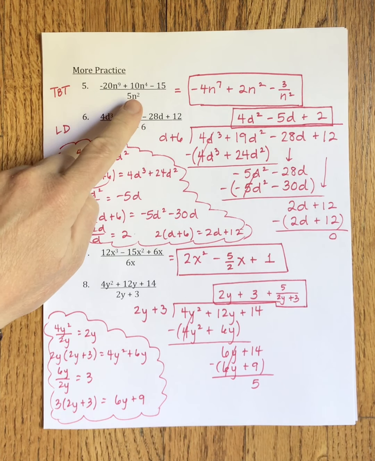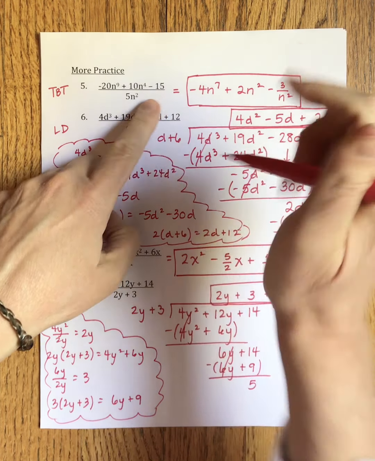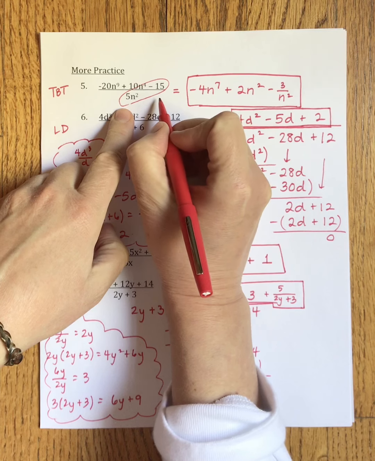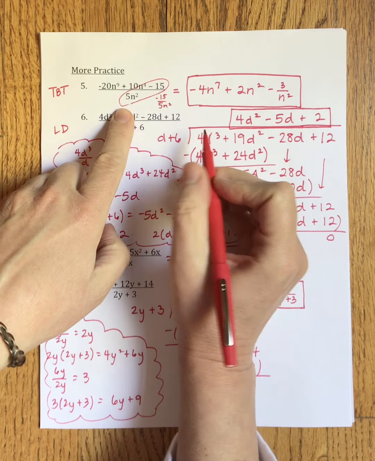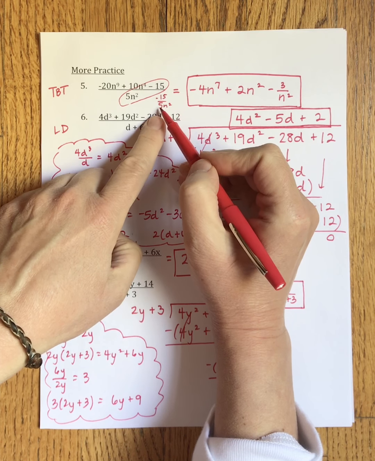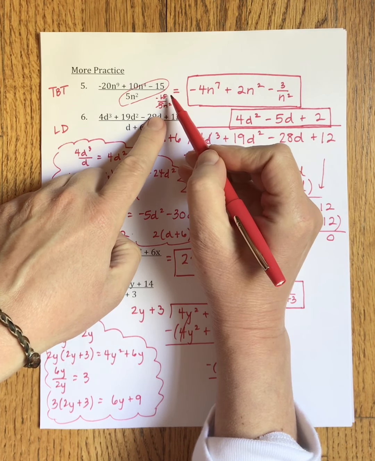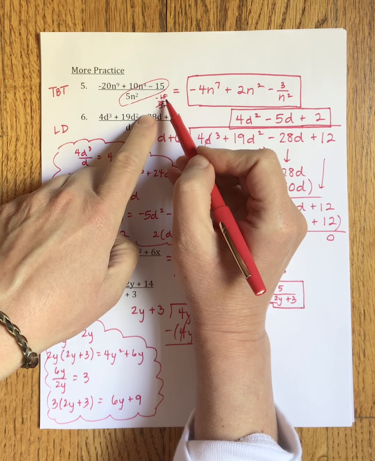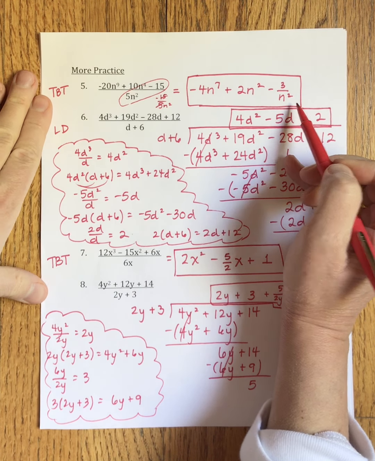So number 5 is term by term, and it starts off pretty normal. There is a little something strange when we get to this last part where we have a negative 15 over a 5n squared. Because the 15 and the 5 will reduce, I can divide those both by 5, which leaves a 3 on the top. And the only n's are on the bottom, so we end up with 3 over n squared.